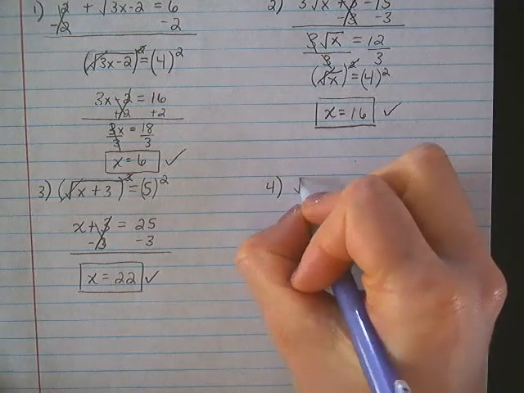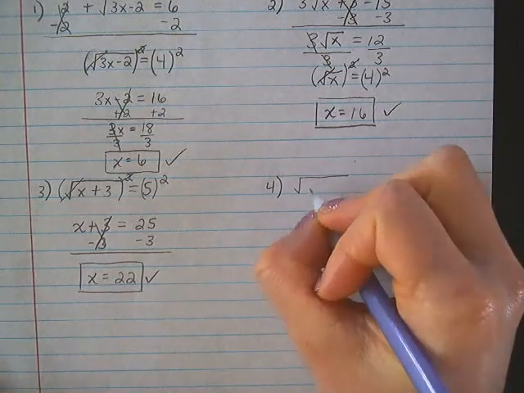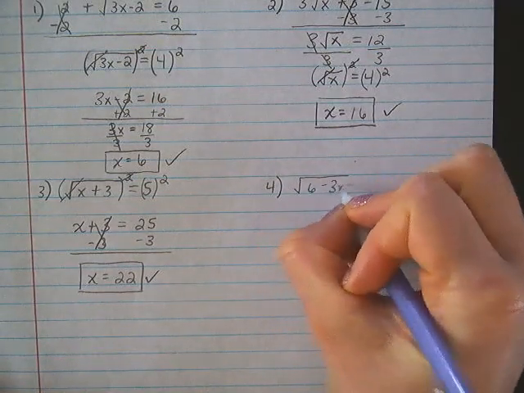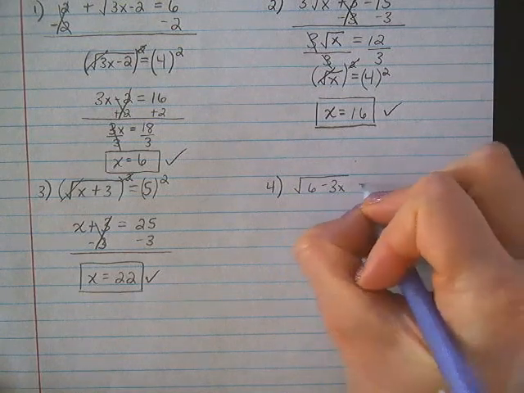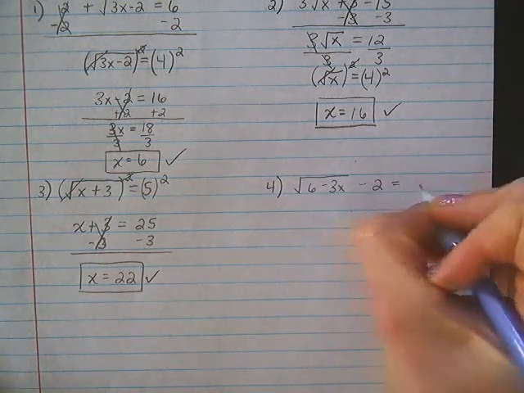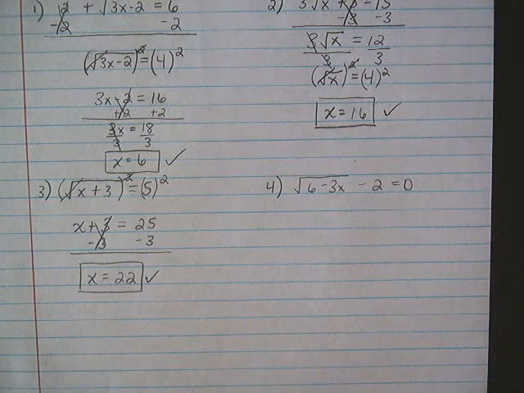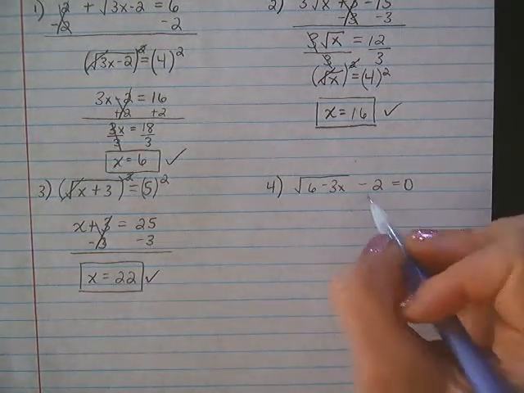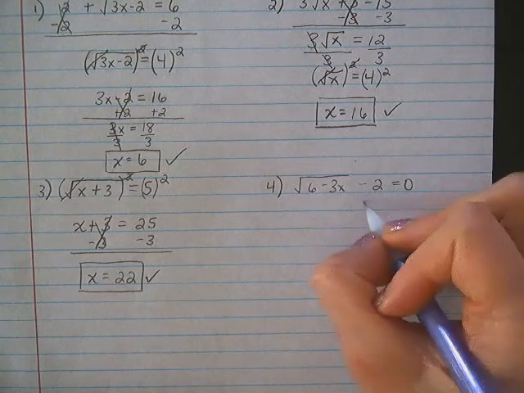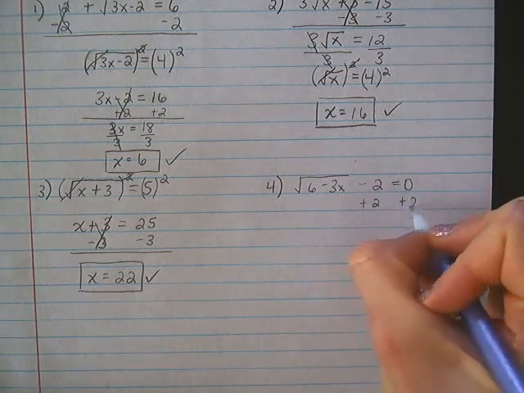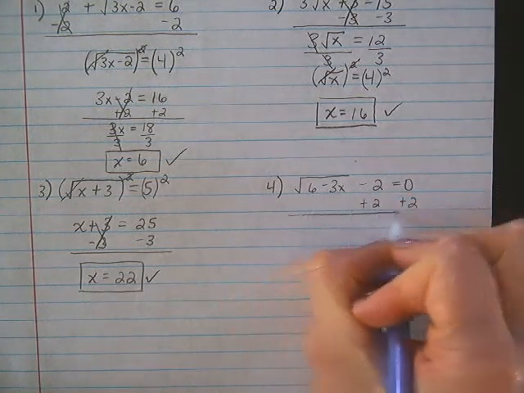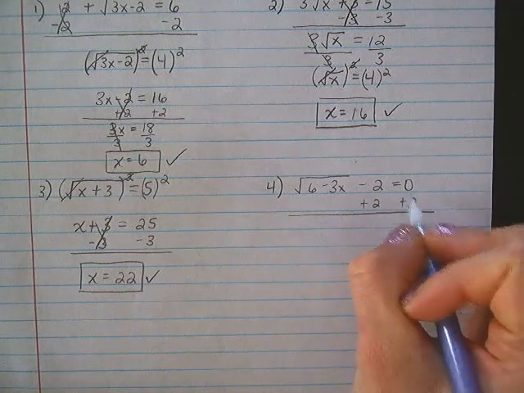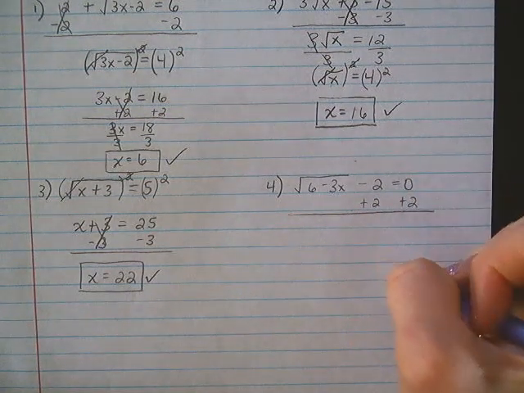Okay. So let's say that we have the square root of 6 minus 3x, minus 2 equals 0. All right. Notice the radical is not by itself. So you're subtracting the 2 here. So you've got to add 2 to get it away. And remember, you do it to each side of the equals mark. Put your little wall if you need it.